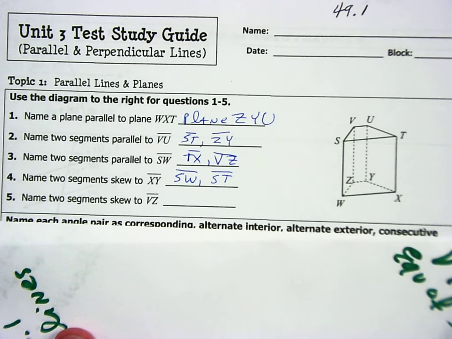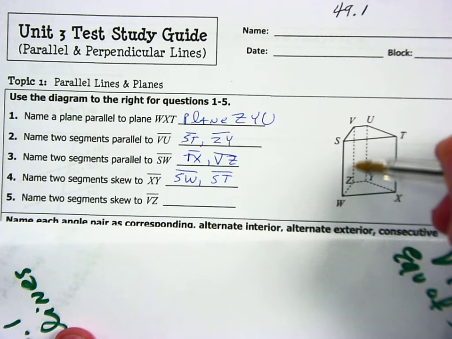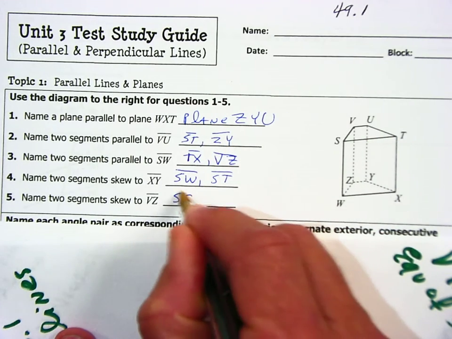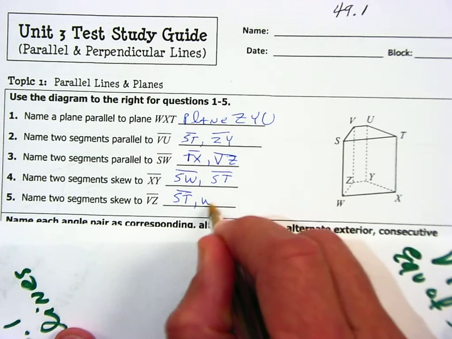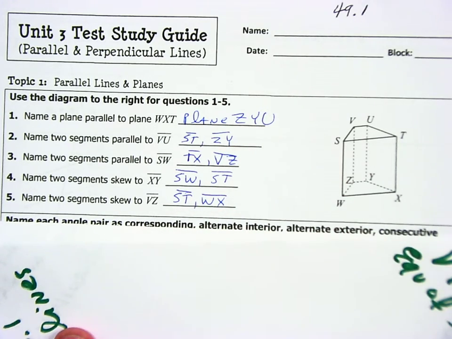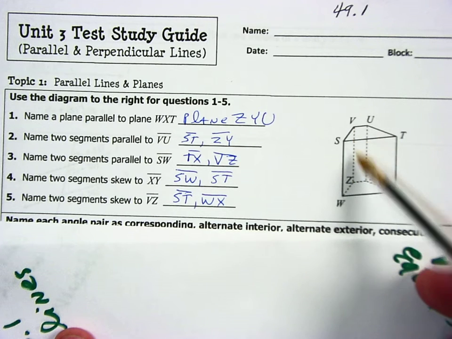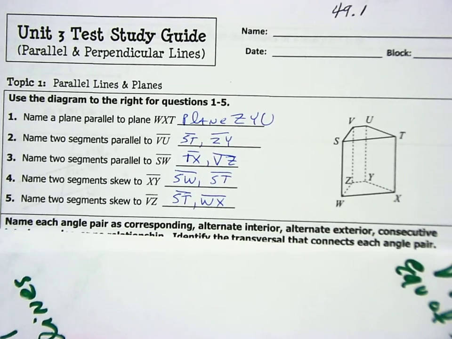All right, finally, can you name me two segments skew to VZ? Where's my VZ at? Here's V, here's Z. See how that one's running up and down? This one's running side by side in the front, so I'll put ST. You could also say WX. And again, we were looking at VZ. VZ's right here. So that's parallel planes, parallel lines, and skew.